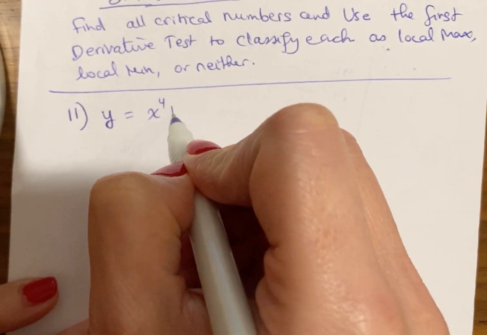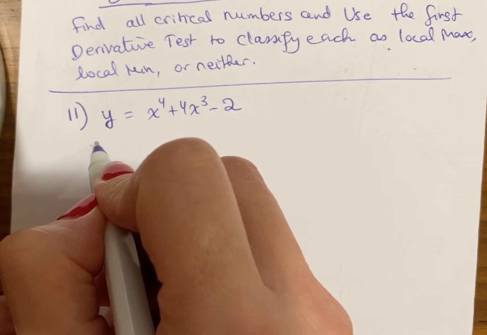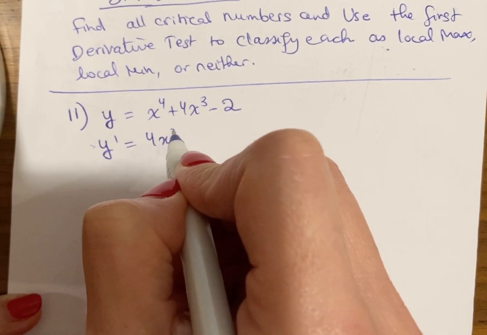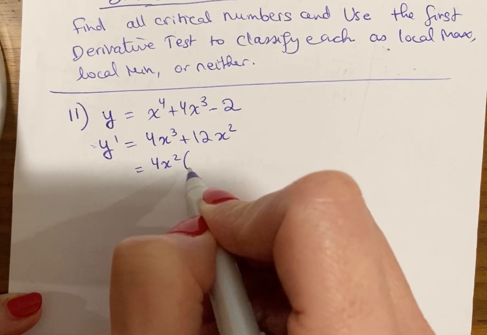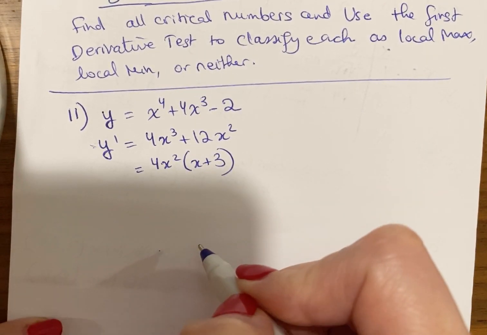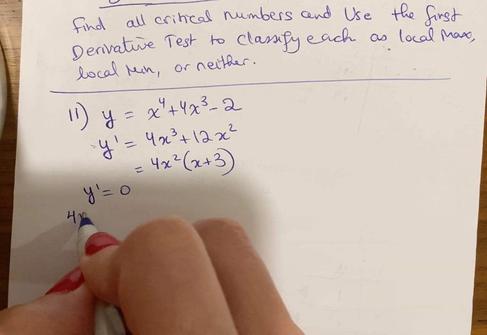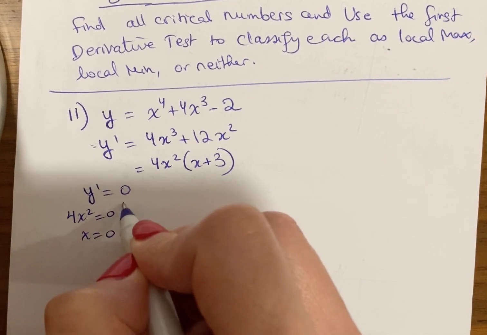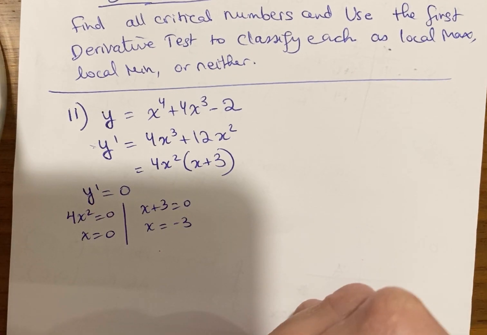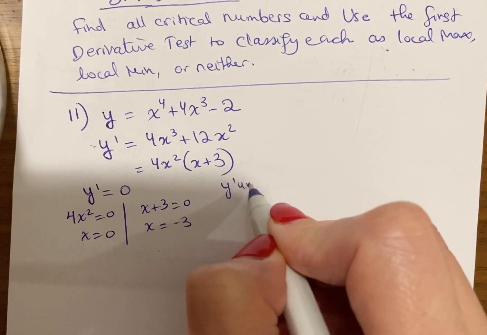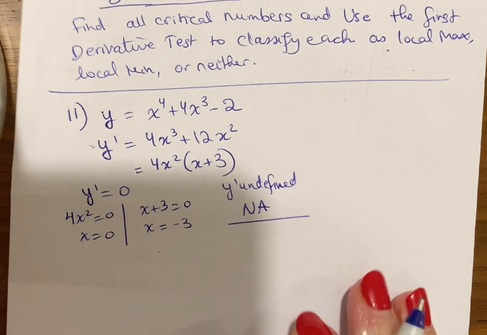y equals x to the fourth plus 4x cubed minus 2. To get critical numbers, we have to get the derivative, which is 4x cubed plus 12x squared, which is 4x squared times x plus 3 in simplest form. Then we have to find the zeros of that derivative, which means either 4x squared equals 0, which means x equals 0, or x plus 3 equals 0, which means x equals minus 3. Finding where y prime is undefined is not applicable, again, because we are working with polynomials.